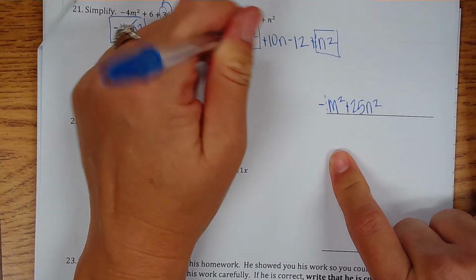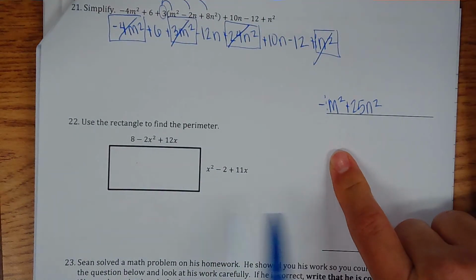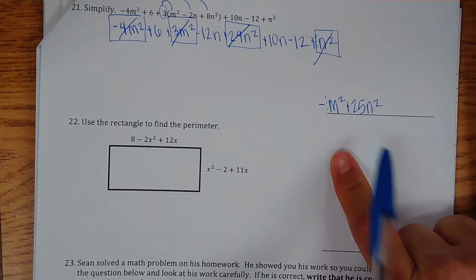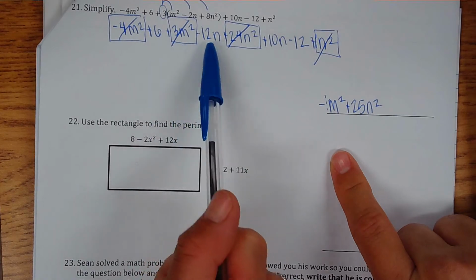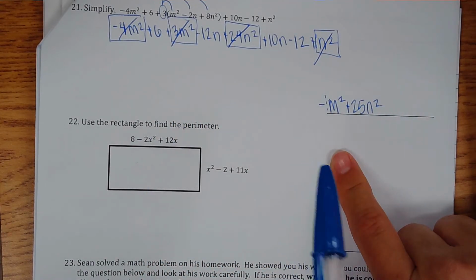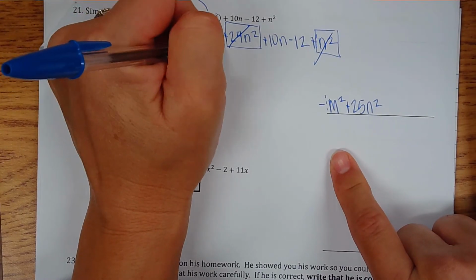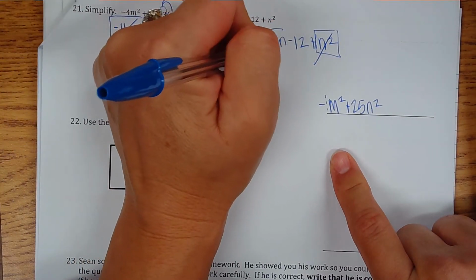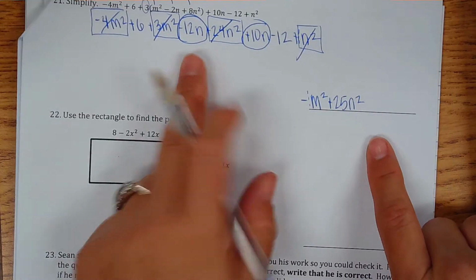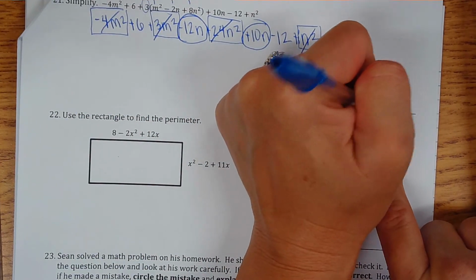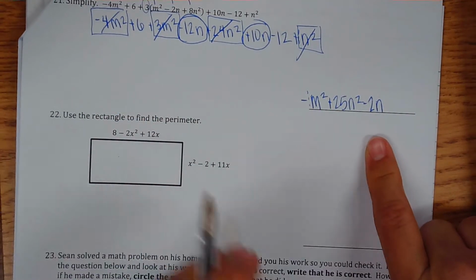I'm going to cross these off so I don't get mixed up. I'm going to go back to m to see if I have any other m's to keep it in alphabetical order, and I don't, so now I'll move on to n. I have a negative 12n and a positive 10n, which should give me minus 2n.